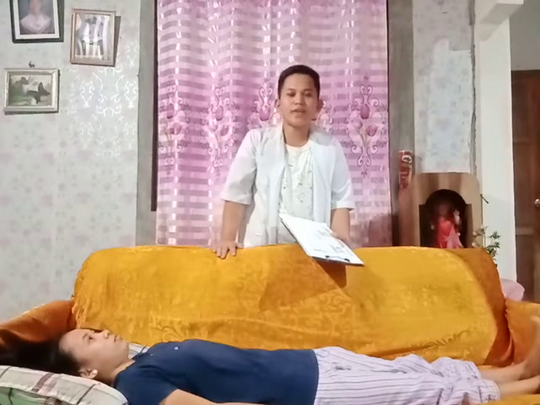Good day, everyone. So I am Jersey Angeles once again, a nursing student from NDTC, performing the transferring technique. Transferring technique is the use of proper body mechanics in repositioning, lifting, and transferring clients safely.